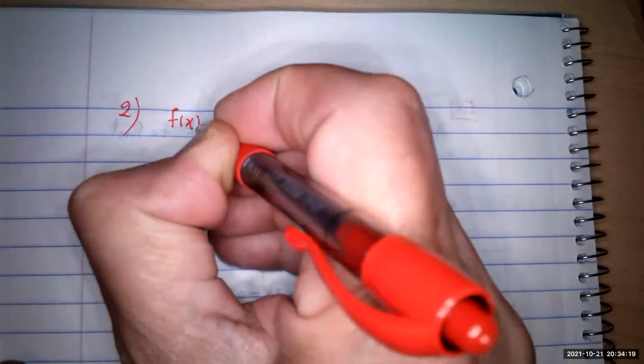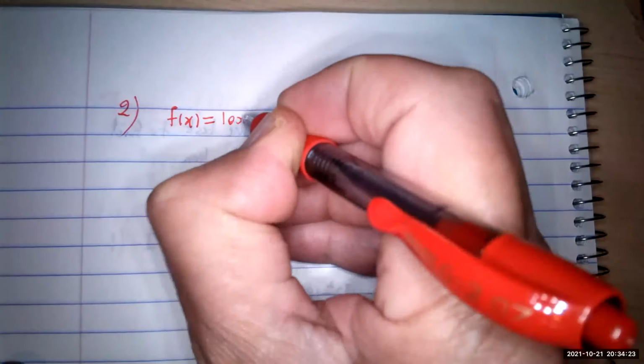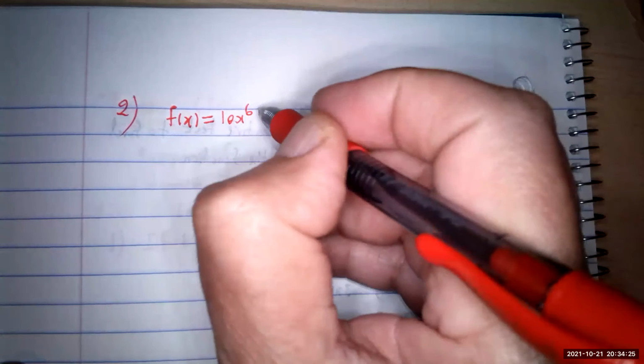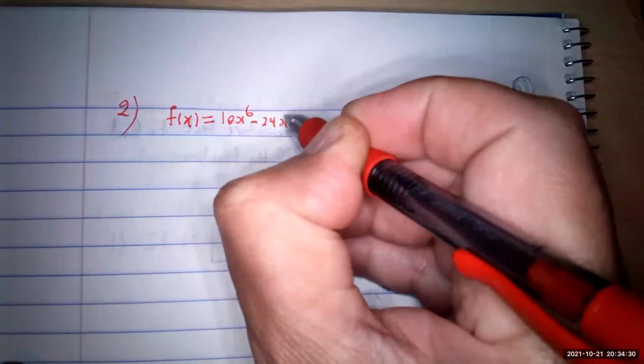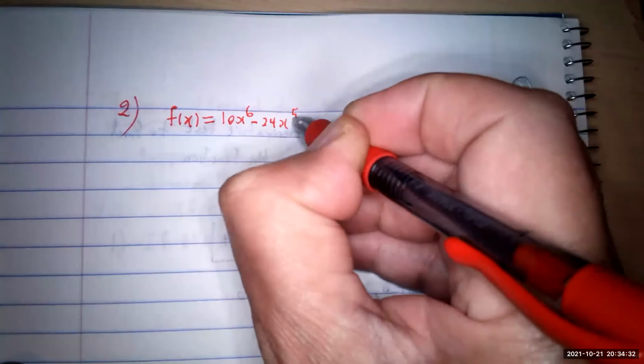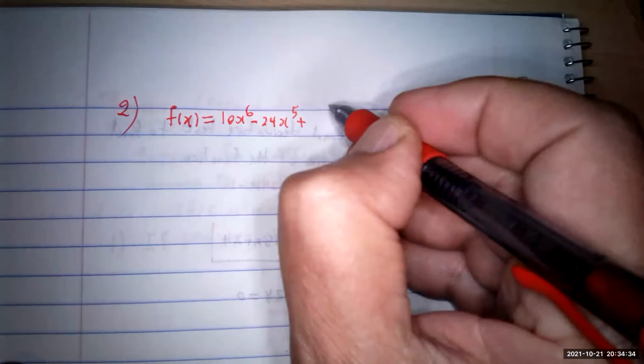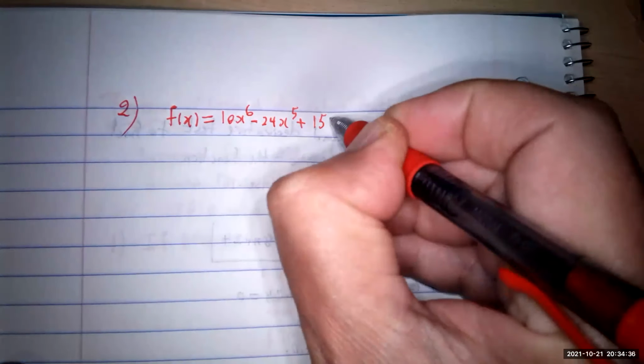So this is going to be the second function. You want to apply the first derivative test to check. So the function is f of x equal to 10x to the 6, minus 24x to the 5th, plus 15x to the 4th.